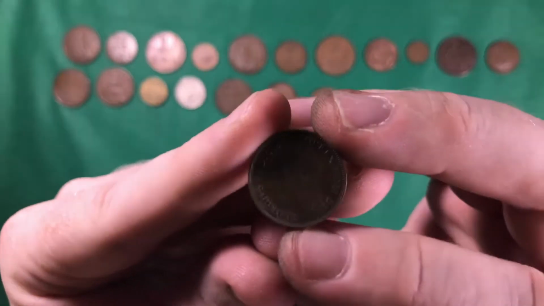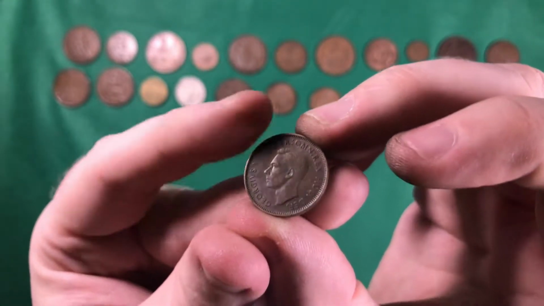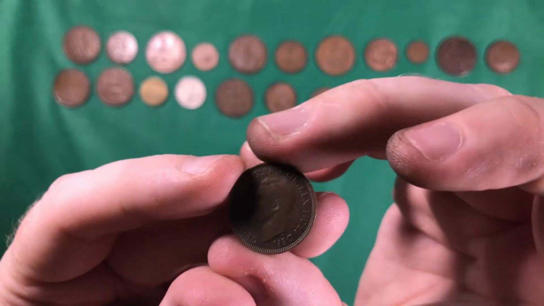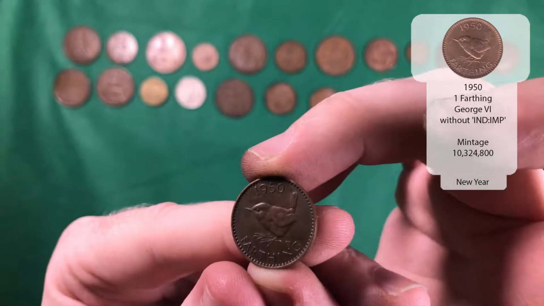And what have we got? So this is George the 6th, and this will be a farthing, won't it? Yep, 1 farthing, 1950.